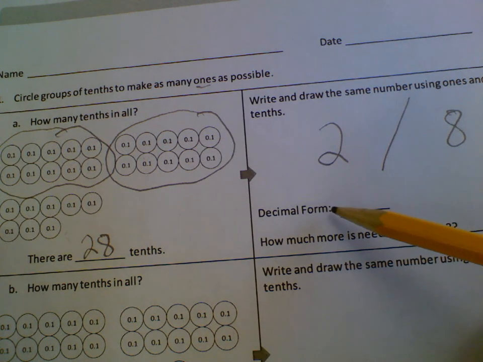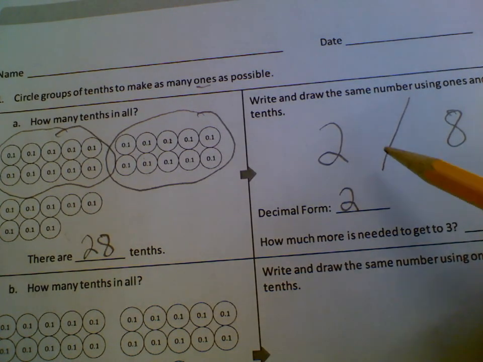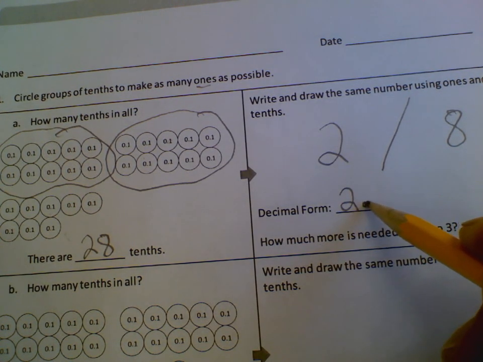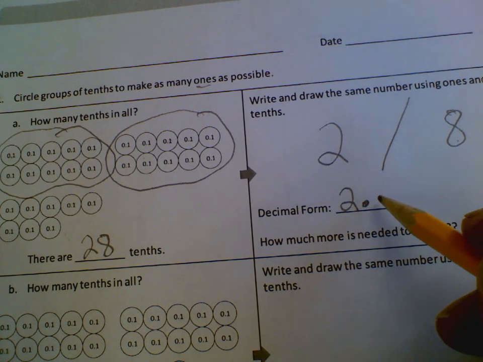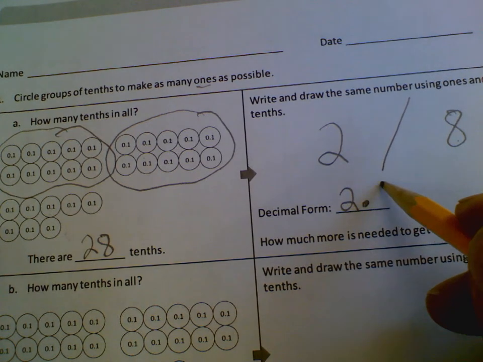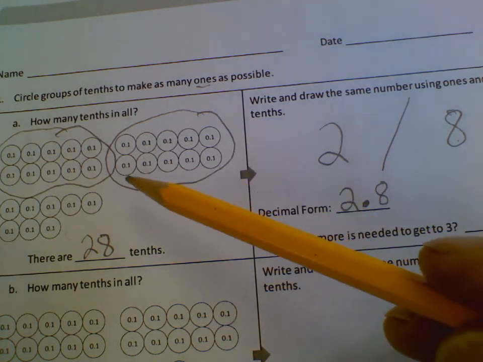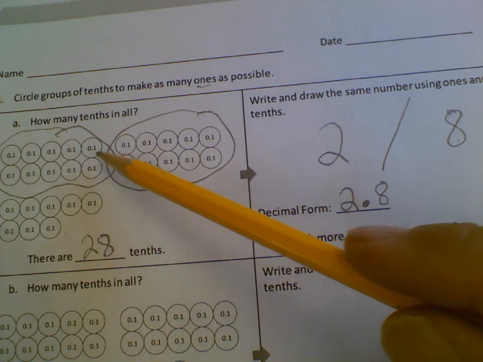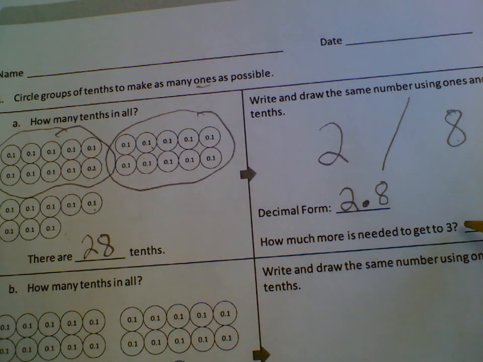All right? So in decimal form, how do you write 2 and 8 tenths? Well, we're going to write down the 2 because that's the whole number. So 2 and, when you hear the and, that's the decimal point. And then 8 tenths. So this 8 has to go in the tenths place. The tenths place is right after the decimal. So there you go. So if you look back over here on the left, we have 2 wholes, and then we have 8 tenths left over.